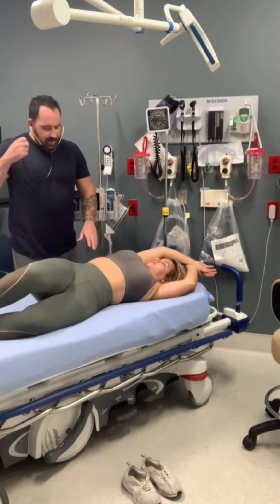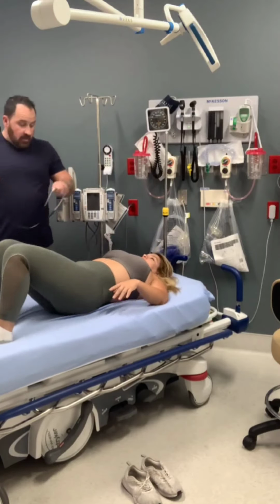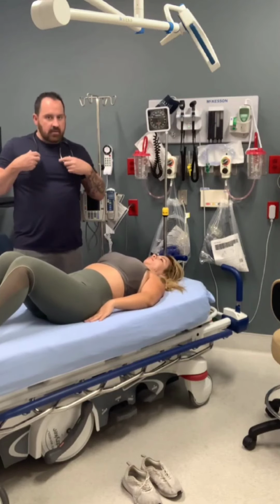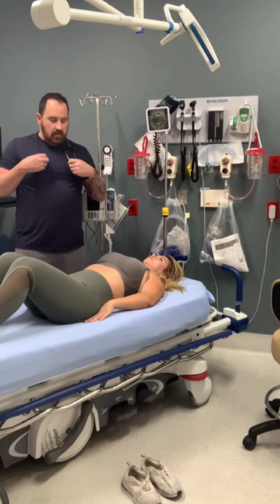You can go ahead and lay on your back. All right, so again, normal S1, S2, no extra heart sounds noted, no S3, no S4, no heart murmurs.